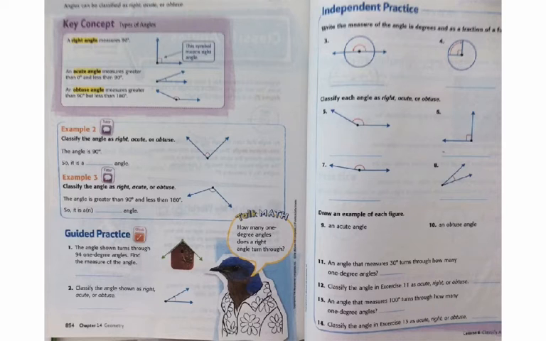So we can talk about angles as right angles, acute angles, or obtuse angles. A right angle is an angle that when you measure from here to here, there's 90 degrees. An acute angle is an angle that measures anywhere between a little bit more than 0 and less than 90. So anything in between this right here would be acute. And an obtuse angle is anything between 90 and 180. So basically it would be from like 91 to 179, and that would make it an obtuse angle.